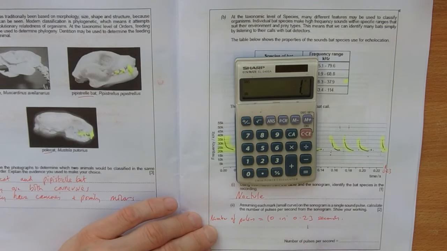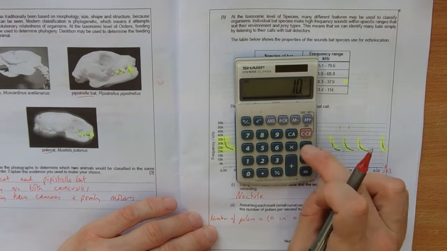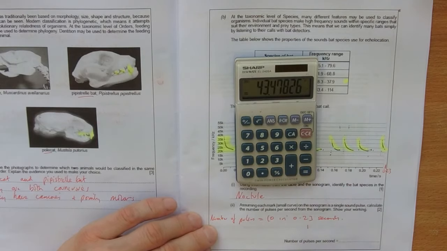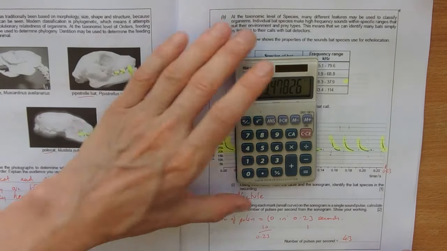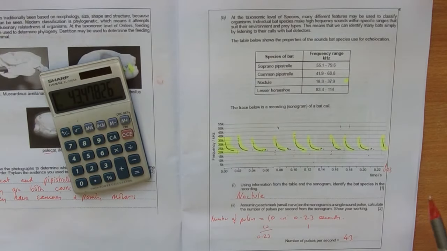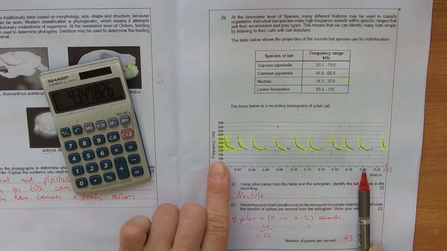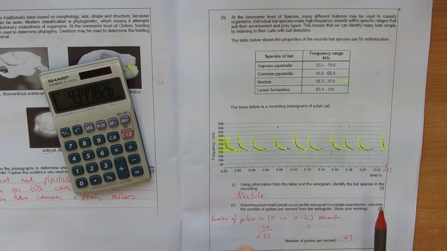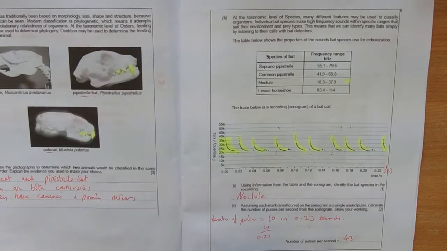So if I make that into 1 there, now I need to do the same to the other side, so 10 divided by 0.23. That gives me 43 point whatever, but 43 will do there, pulses per second. So either my rough and ready 45 or my calculated 43 there.